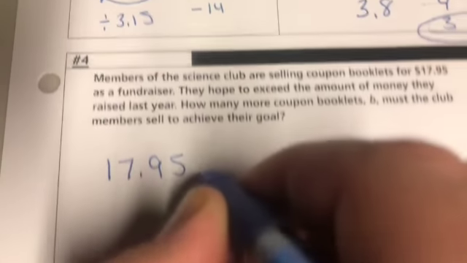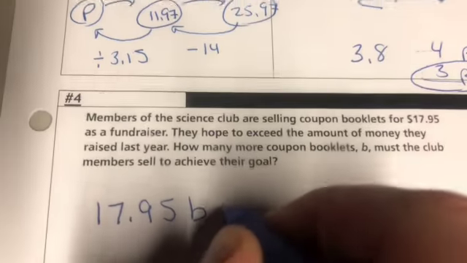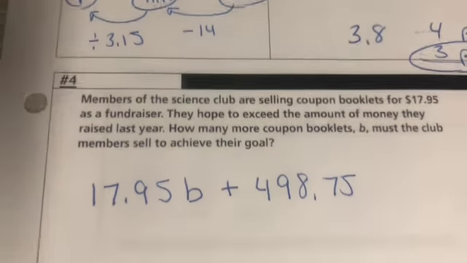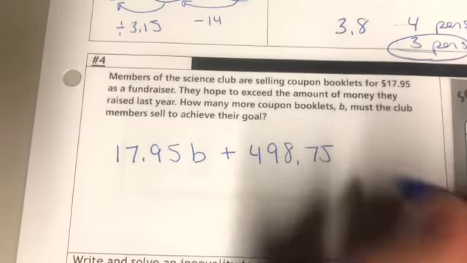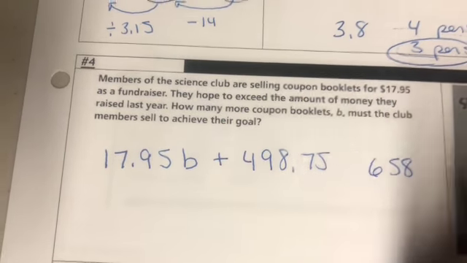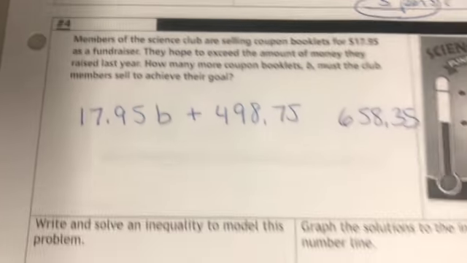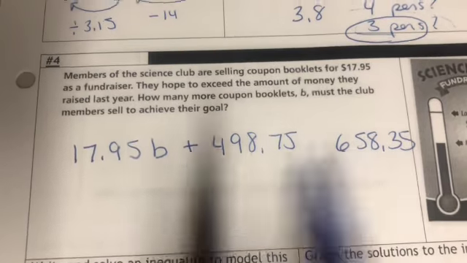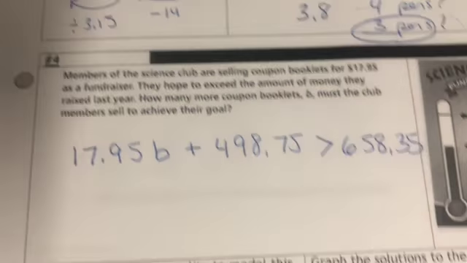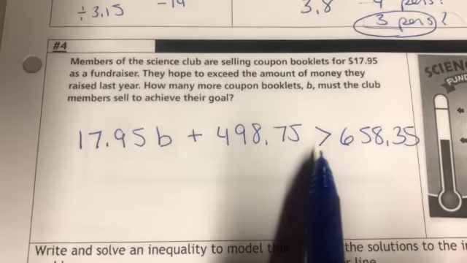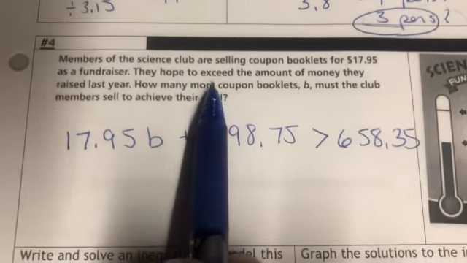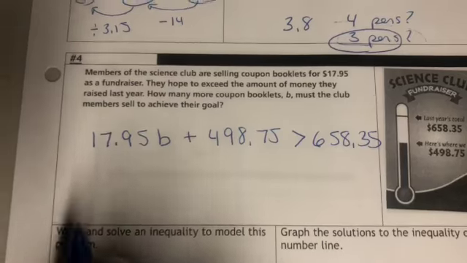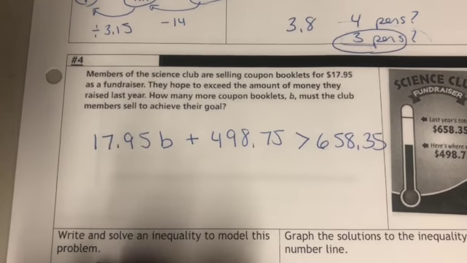So $17.95 times the number of booklets plus what they've already made. And now, when it says that they want to exceed the amount that they made last year, that means they want to be greater than that amount. We don't want the greater than or equal to, because they want to exceed it. So they want to be greater than that. So if you're a balancing person or a flowcharter, go ahead and solve.